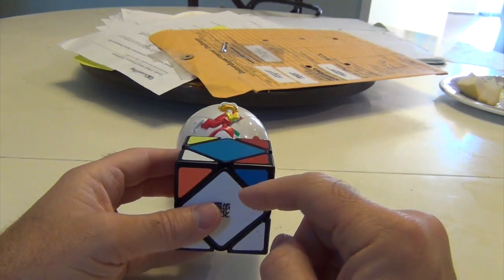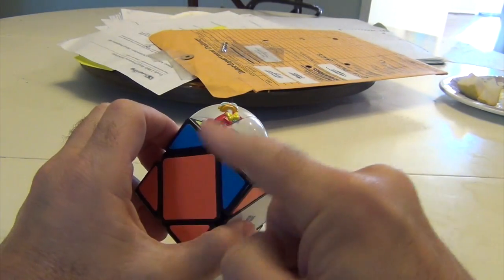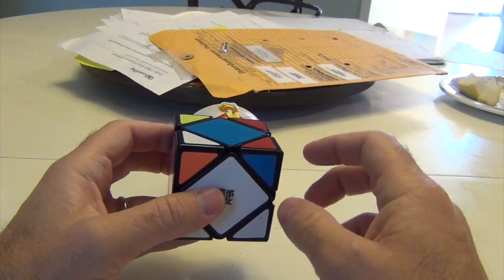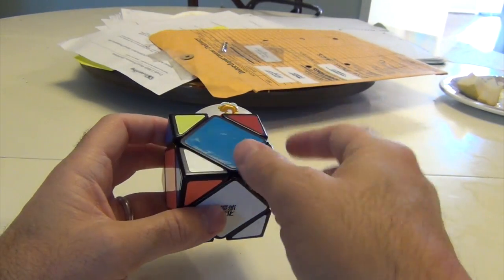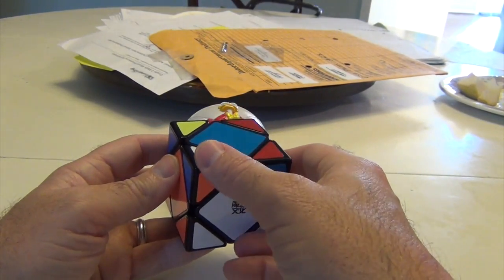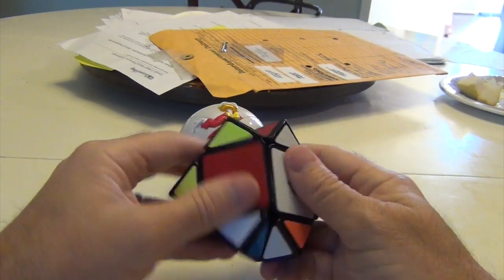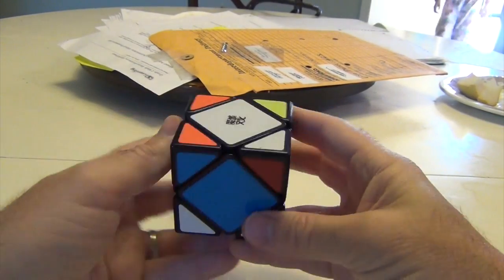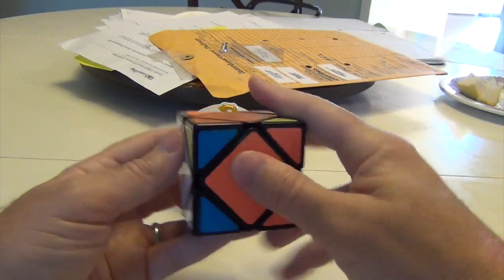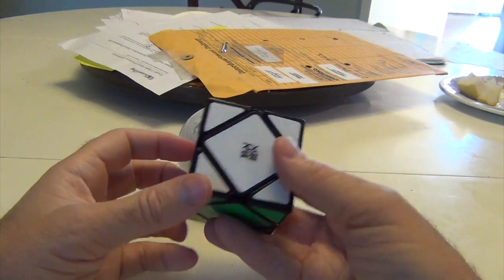So in this case, I want to do a clockwise rotation to get this in and a clockwise rotation to get this in. Because I want them both to go clockwise, I'm going to do a counterclockwise rotation to make that happen. So it's the opposite. Down, down, up, up, down, down, up, up, and it's in.